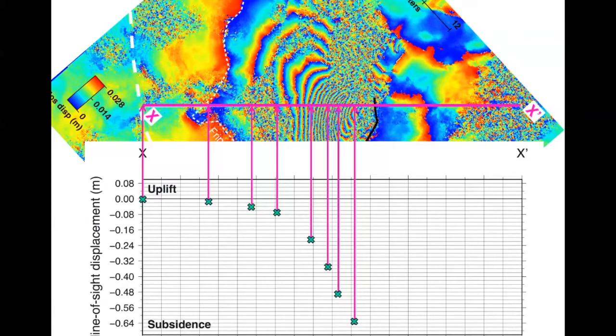So that's what you get if you start with X on the profile and you move inwards. This zone here is incoherent, so you can't unwrap through there. The fault is located there. And if you started at the other end at 0 and counted in, then you get a profile of uplift until you get to the fault there.